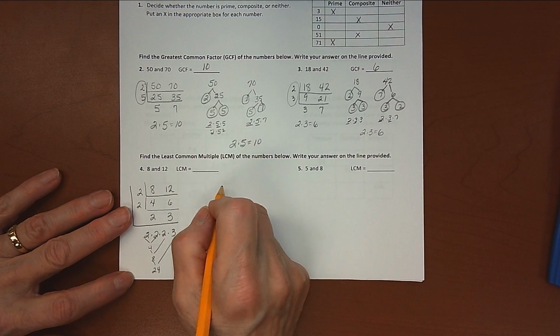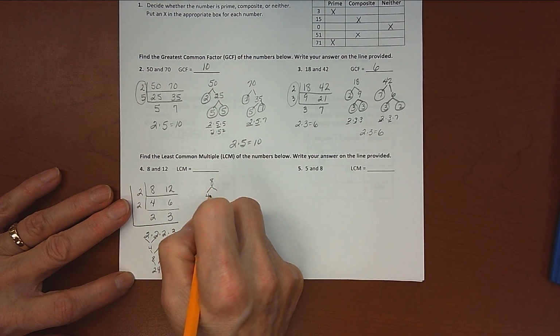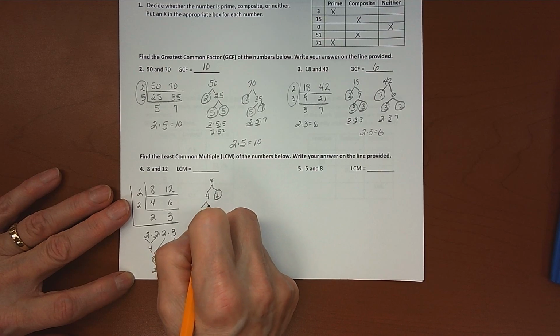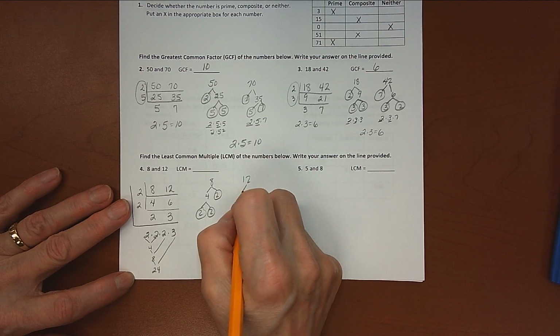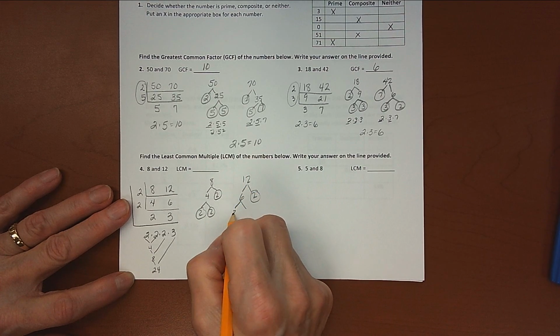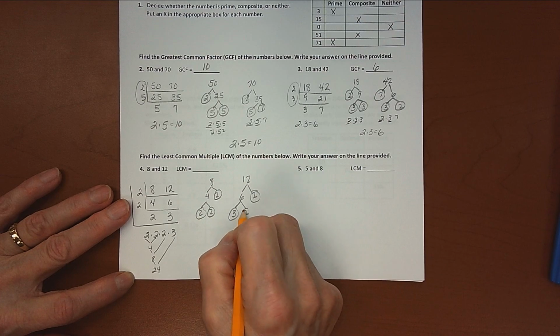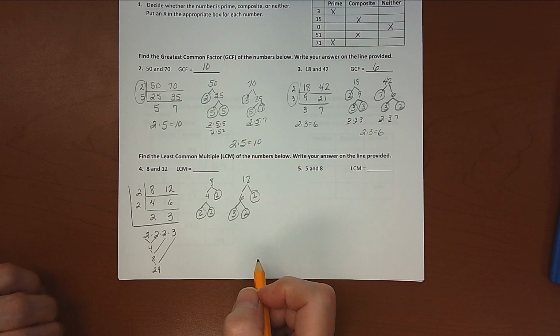Let's look at our factor tree method. So 8 factors to 4 times 2. 2 is done. And then 2 times 2. And then 12 factors to 6 times 2, and then 3 times 2 here on the 6. All right. Now we have to pick up the factors as many times as they occur.